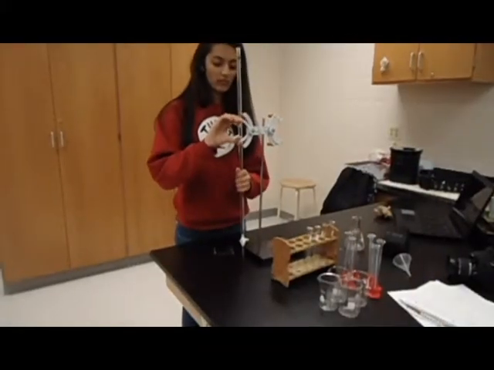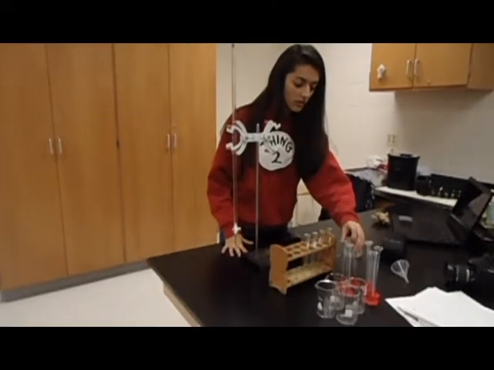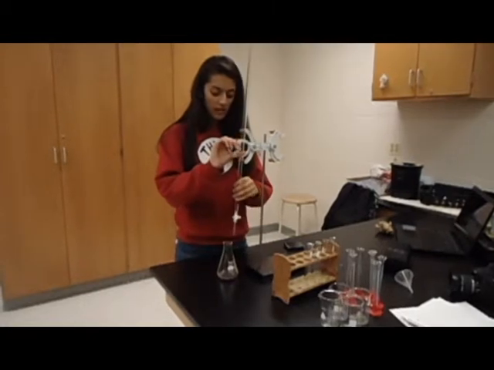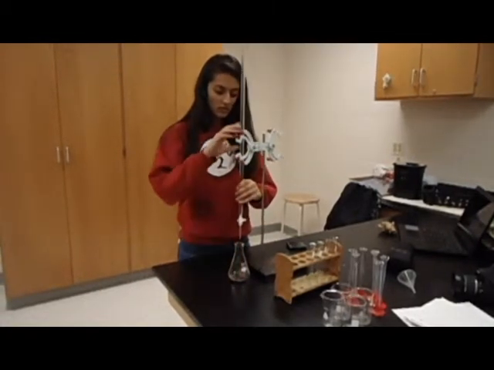Make sure the outside of the burette is clean and dry and then mount it securely to a laboratory ring stand using a burette clamp. Then put an Erlenmeyer flask underneath it.